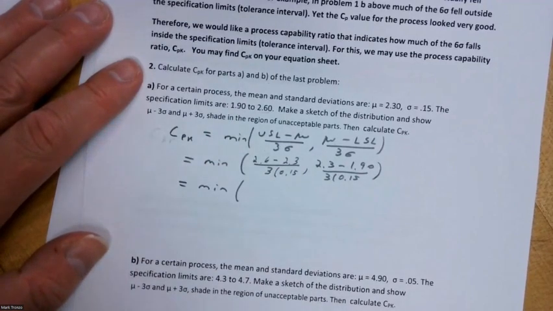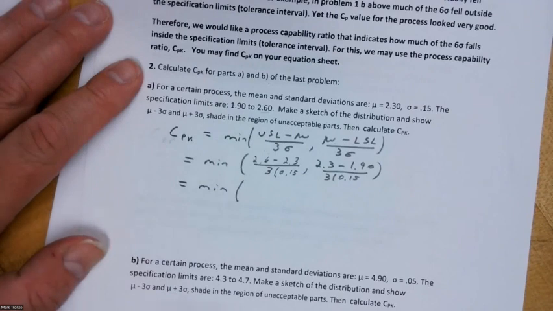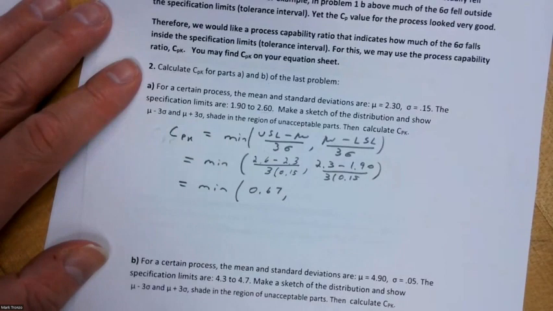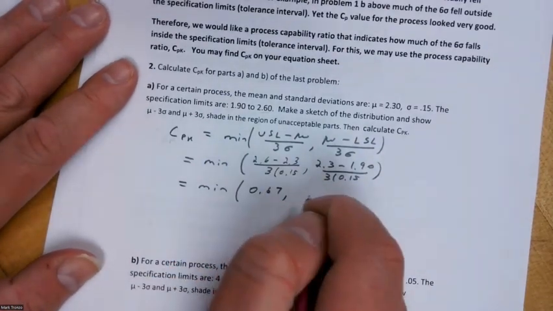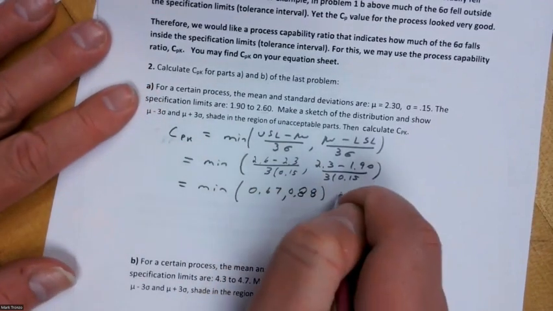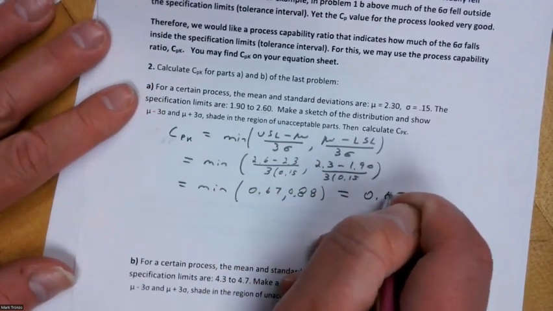And that'd be 2.6 minus 2.3 divided by 3 times 0.15, which is 0.67. And this would be 2.3 minus 1.9 divided by 3 times 0.15, which is 0.88. So it looks like the minimum of those two is 0.67.